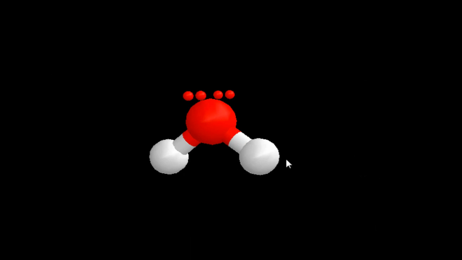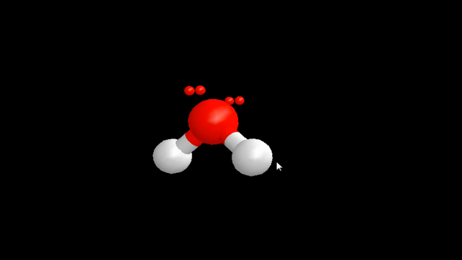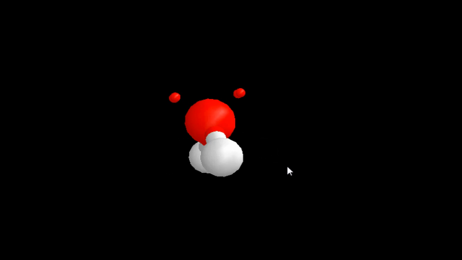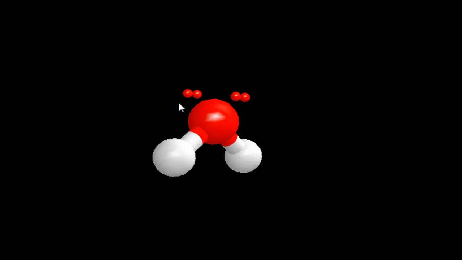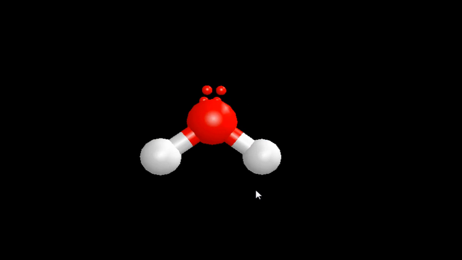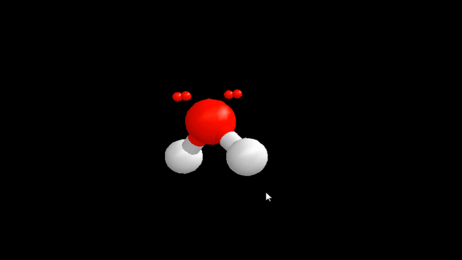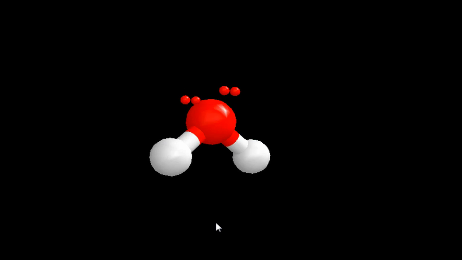So here's our H2O molecule, and you can see the hydrogens on the bottom. This is our oxygen, and then here are the two lone pairs that we had in our Lewis structure. You can see that the hydrogens have spread out, and they're now on the bottom, and on the top we have these lone pair electrons. That means that we're going to have poles. It's going to be a polar molecule because of the difference in how the electrons are distributed.